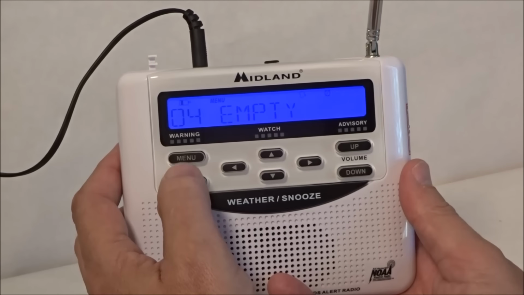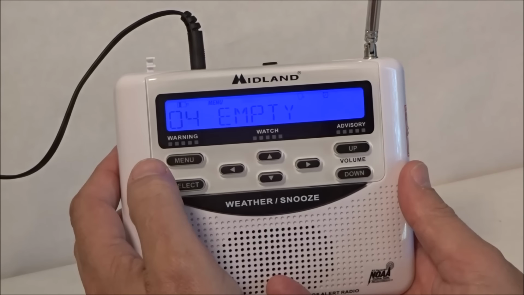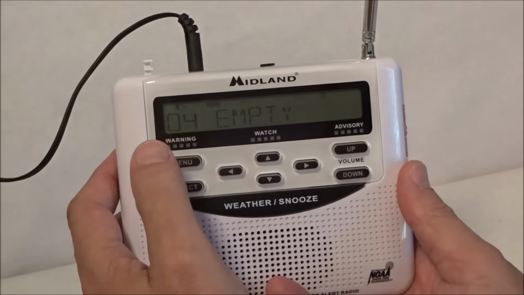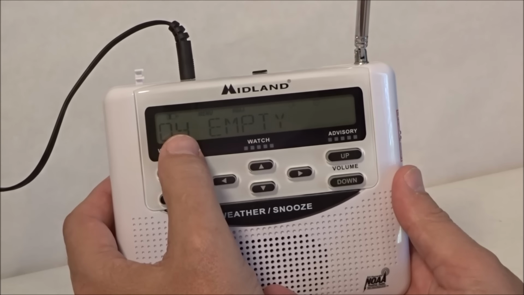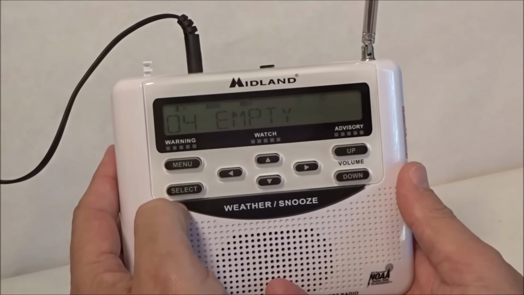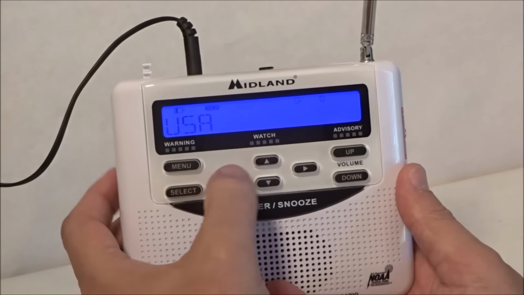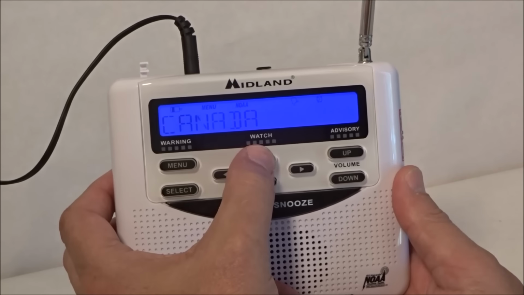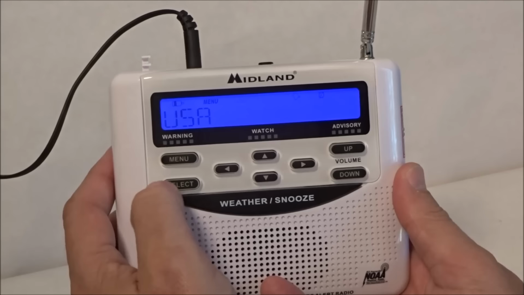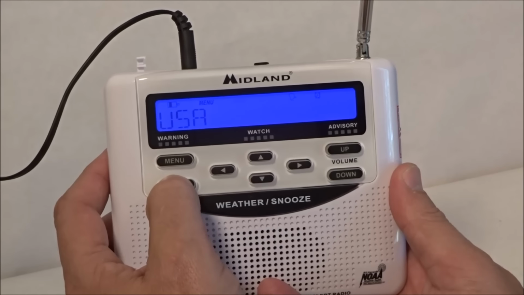And in this particular case, I mentioned it's up to 25 locations you can monitor. We have 3 in here already. We're going to program in number 4, so press Select. And again, we can toggle between the USA and Canada. And again, in this demonstration, USA, select.